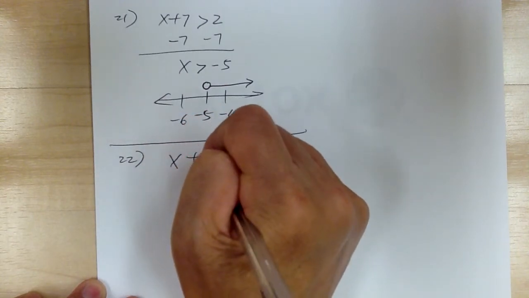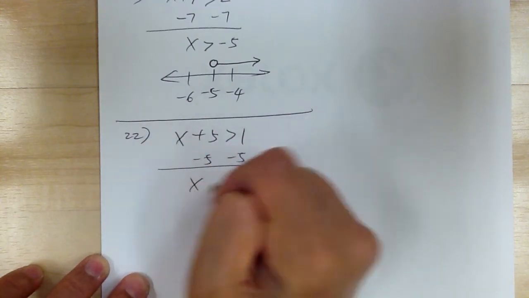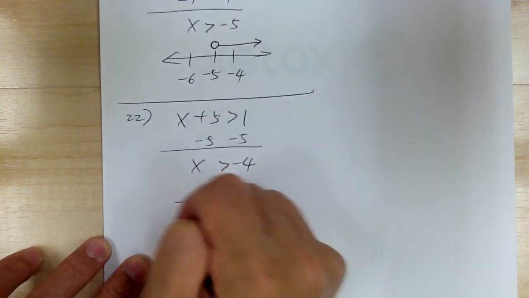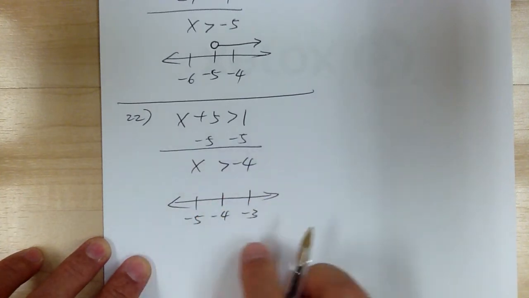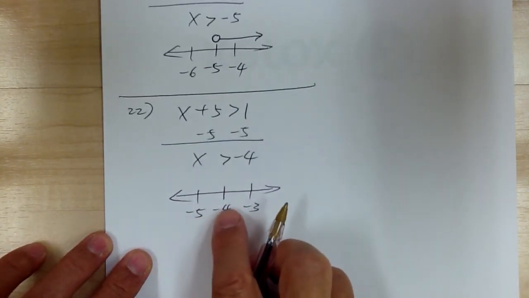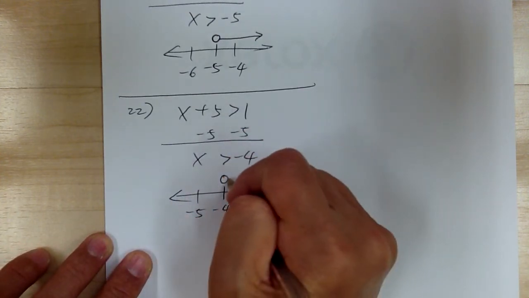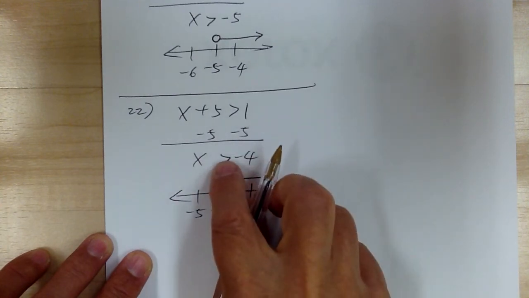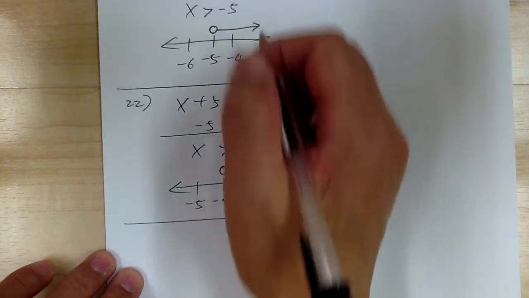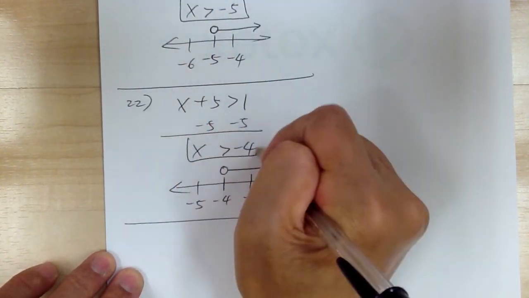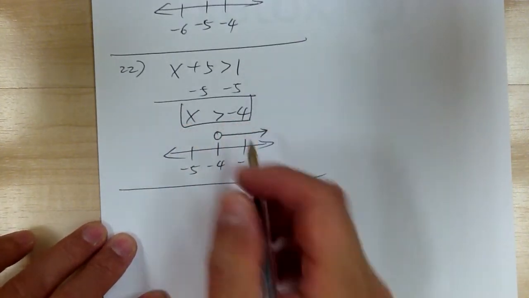So let's go to 22. You got x plus 5 is greater than 1, so minus 5 on both sides. So you got x is greater than negative 4, and so when you graph, you have negative 4, negative 3, negative 5. Again, for negative numbers, the more negative is more on the left side. So it's going to be an open circle, and follow the arrow. That's your answer. And make sure you box your answers. That's your final answer, and that's your graph. Don't box the graph, just box the answer.